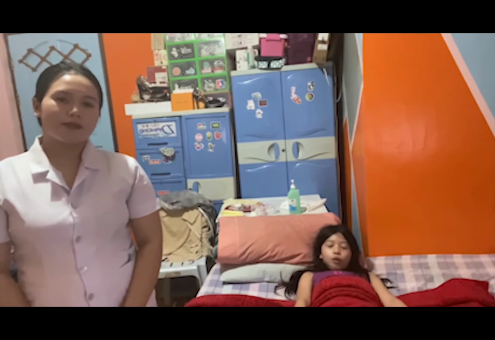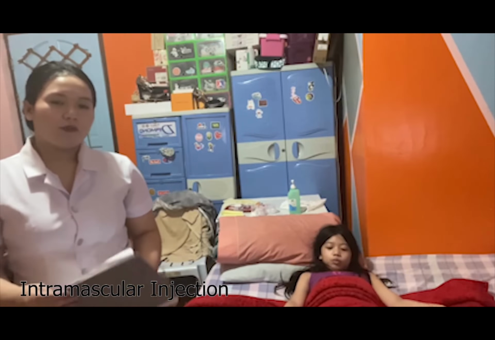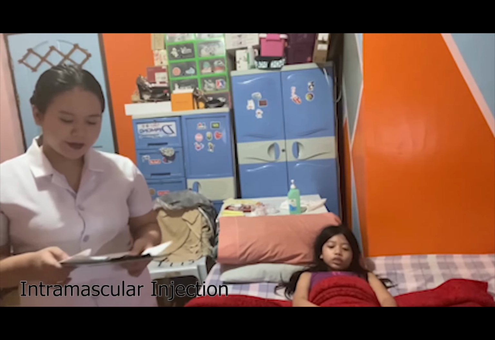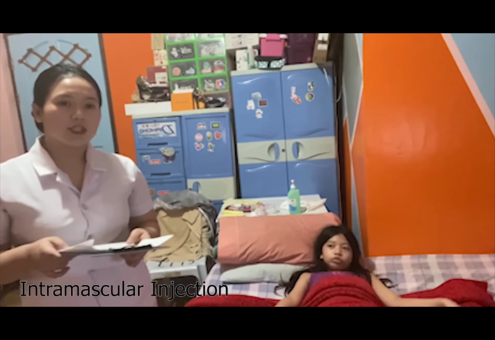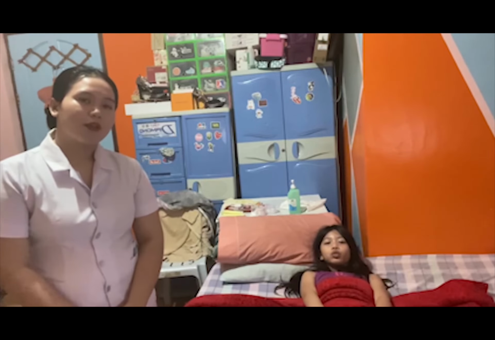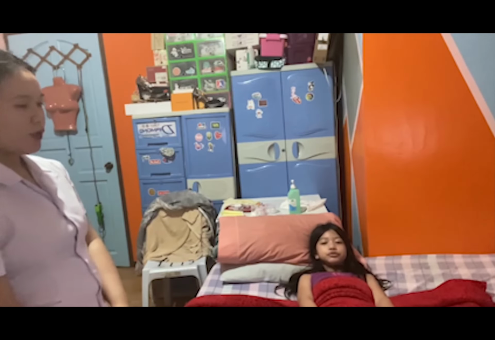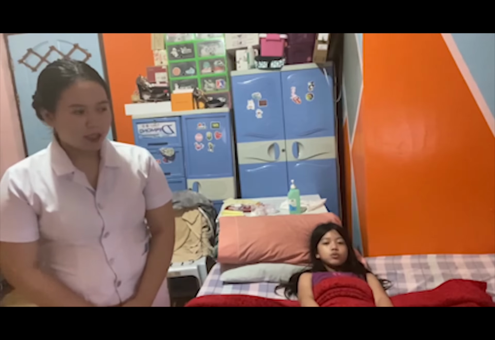So now I'm going to perform the intramuscular injection. So first is check the doctor's order and patient's chart. Then verify your client, then introduce yourself to the client and explain the procedure.